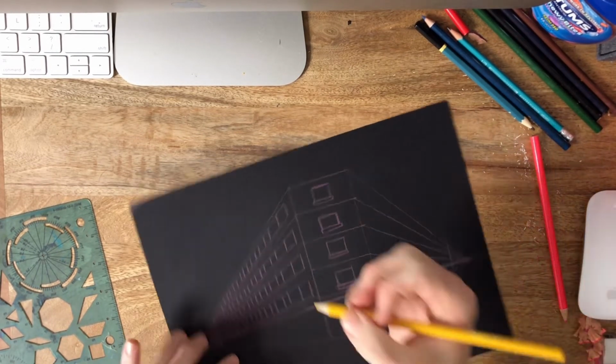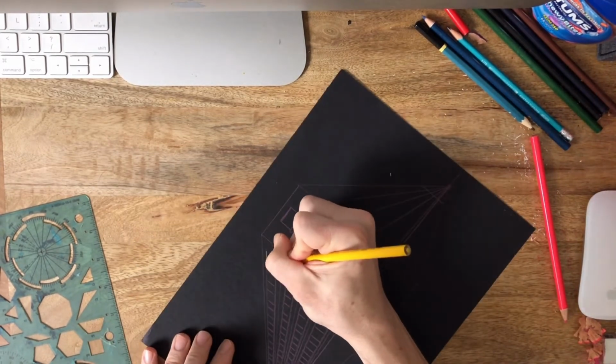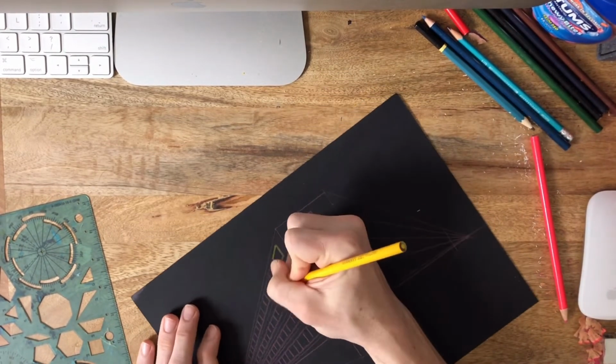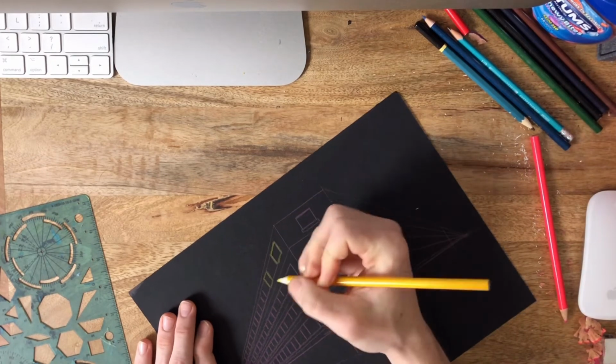Now, what I'm going to do now is trace my lines to show you the lines that I would keep. The pink lines are lines that I would erase.